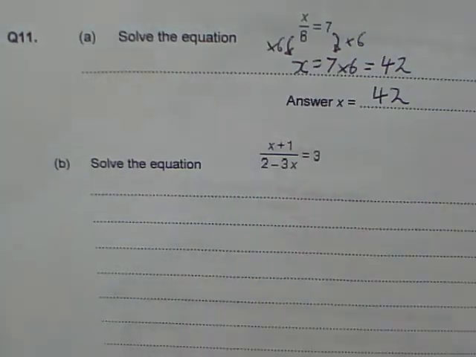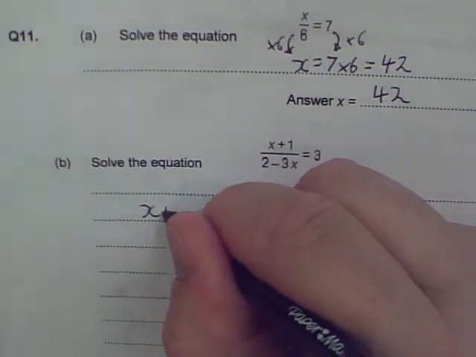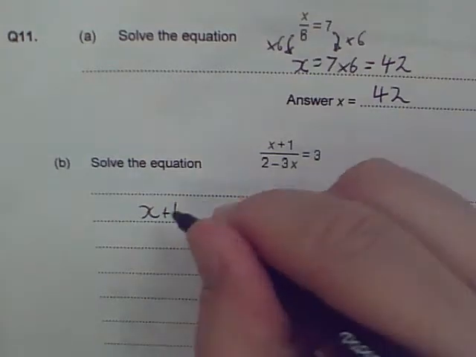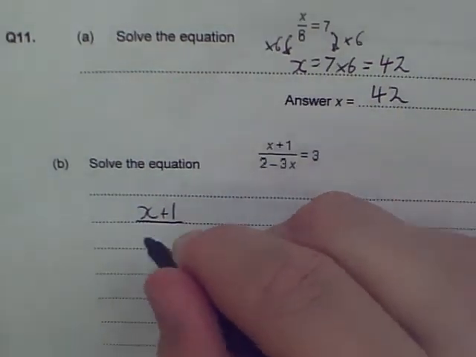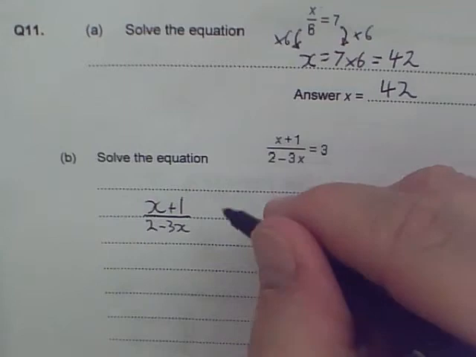I'm going to talk you through this one. So I'm going to just write it all out here to start with. X plus 1 over 2 minus 3x equals 3.